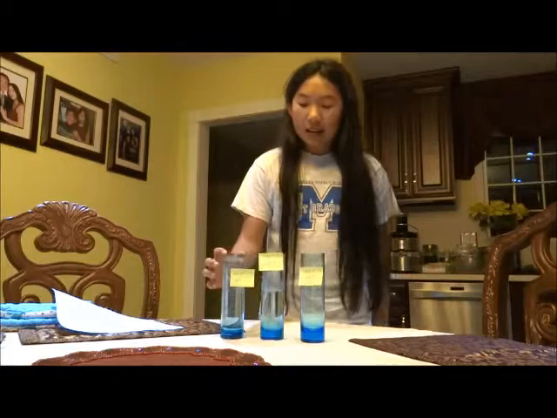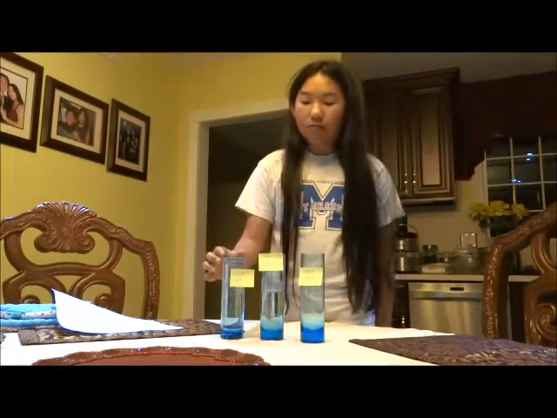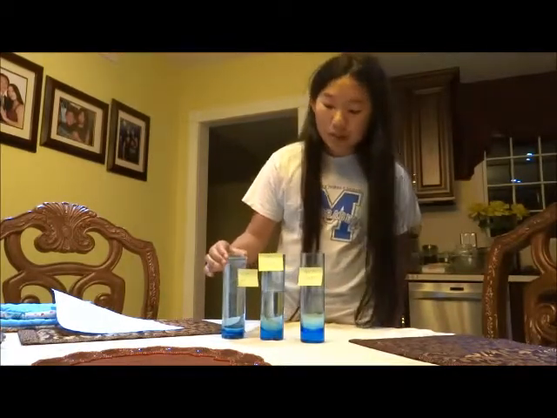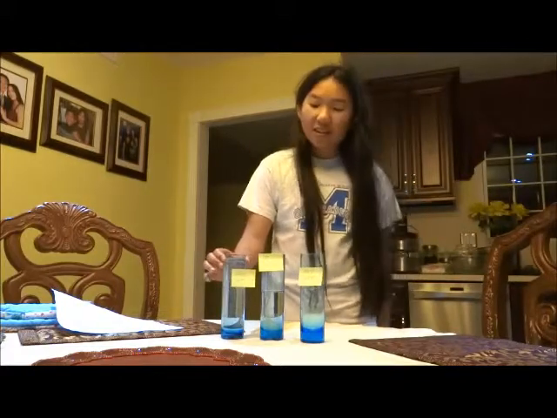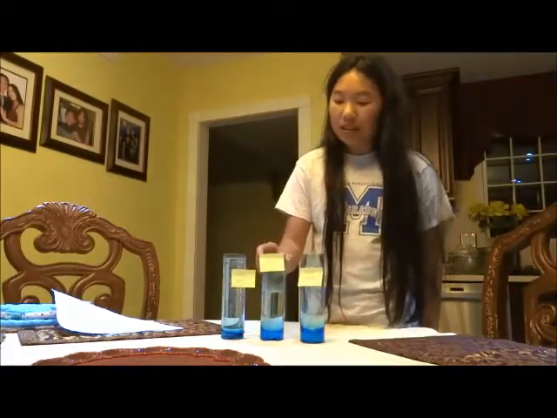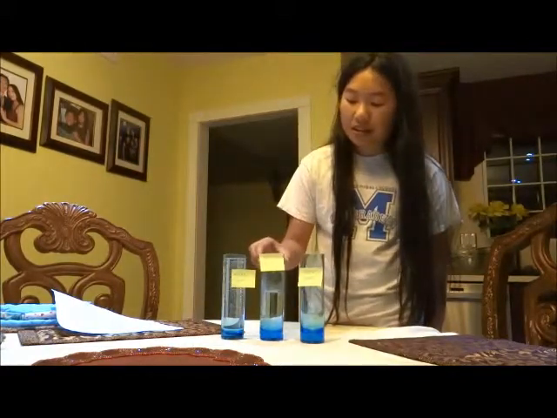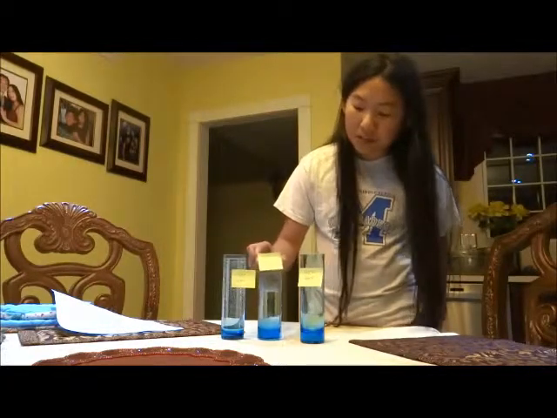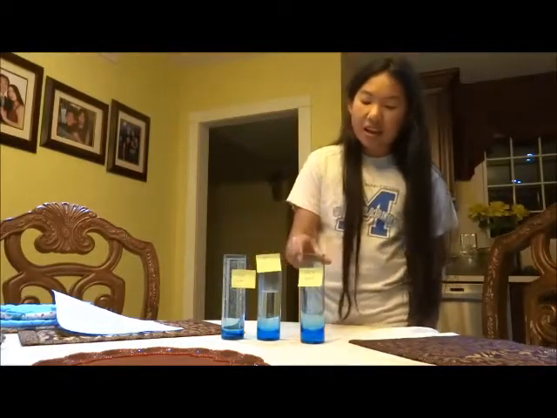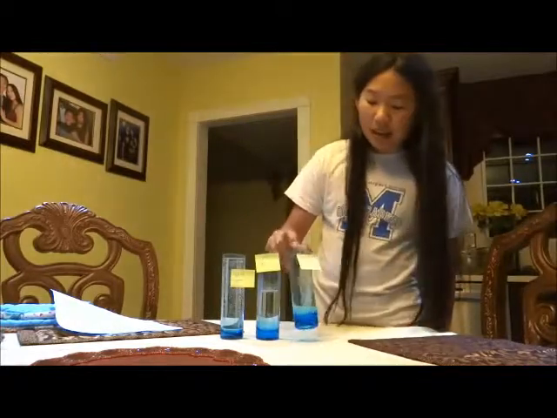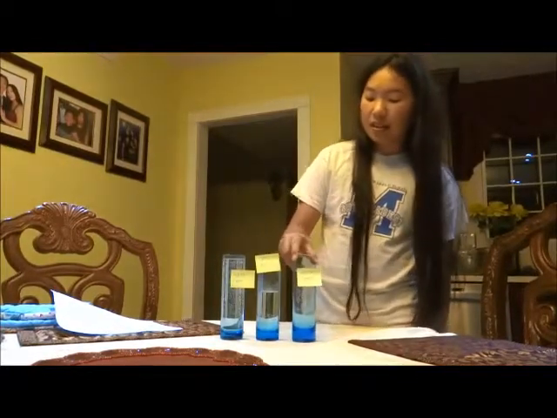This glass, when I microwaved it for 2 minutes, the temperature came out to be 143 degrees. When I microwaved this glass for 2 minutes, the temperature came out to be 127 degrees. And when I microwaved this glass, it came out to be 92 degrees.